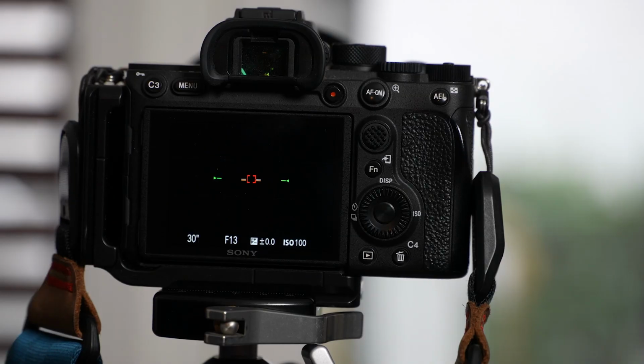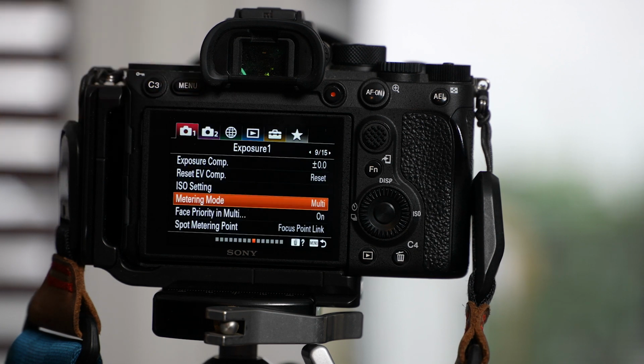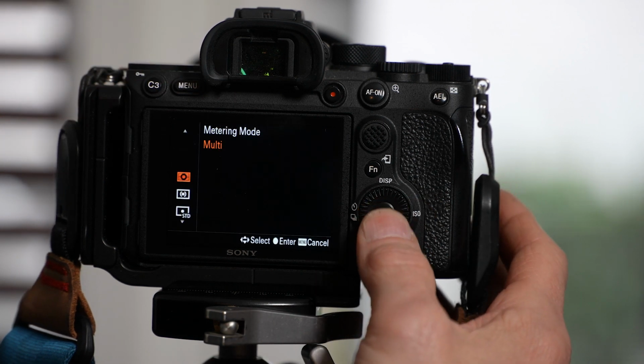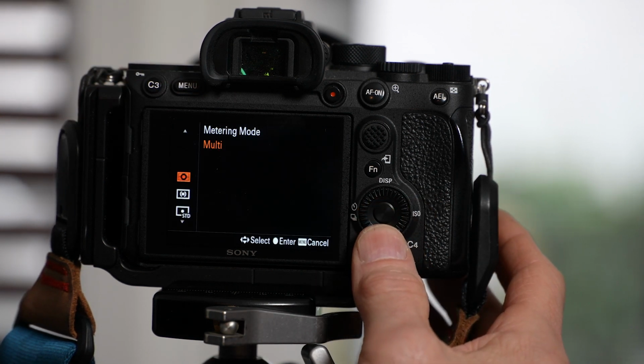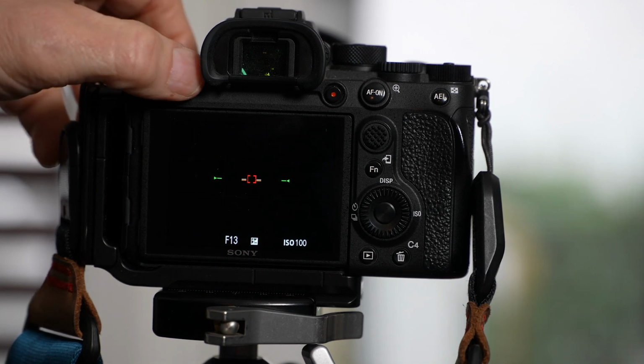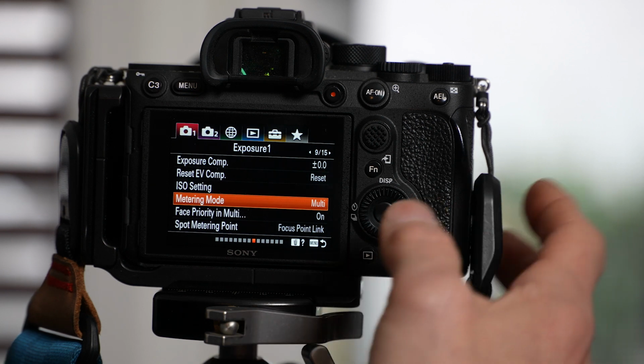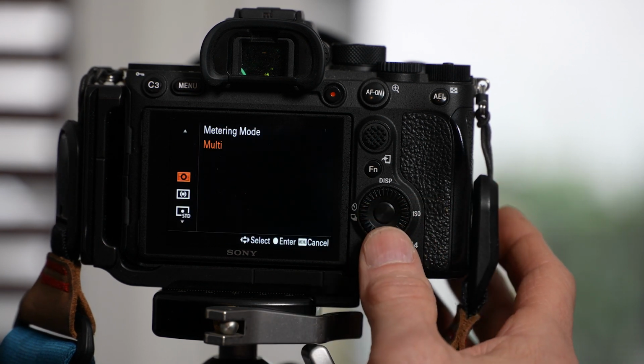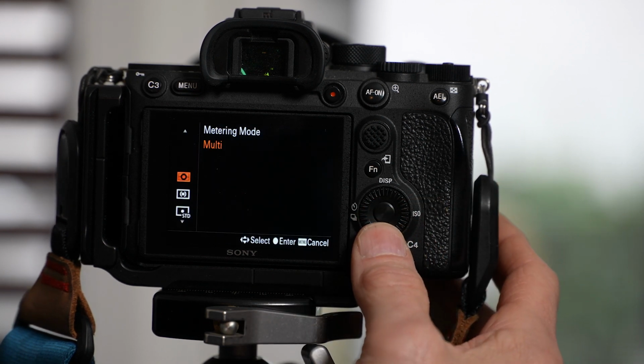So first is this matrix, evaluative, pattern, or multi-zone. This is kind of the all-purpose metering mode, and personally, it's the only one I use. It measures the entire scene and gives you a good approximation of what it thinks is going to be the best exposure. And they have spent a ton of time with these new cameras trying to make sure that it is roughly the right exposure. But there are circumstances where it's going to be wrong. And that's why they've come up with other systems.